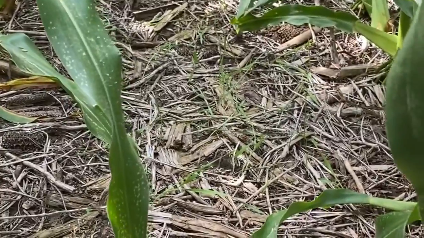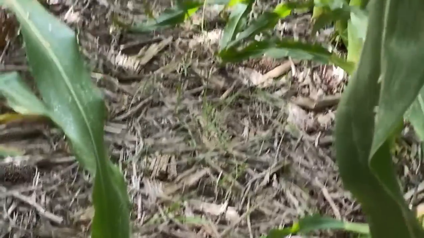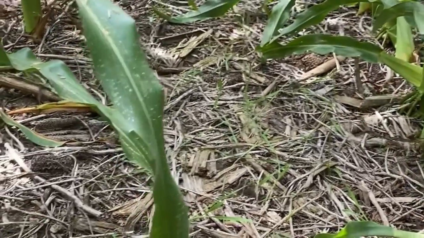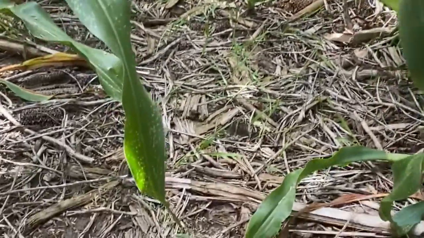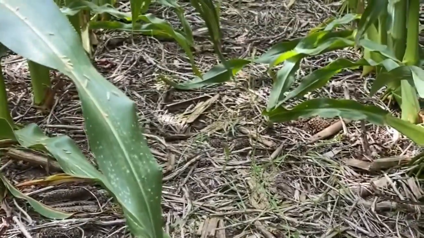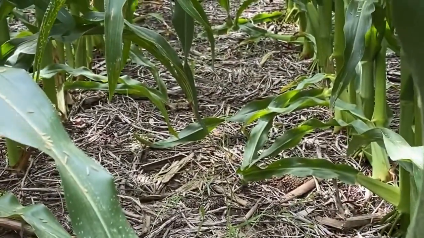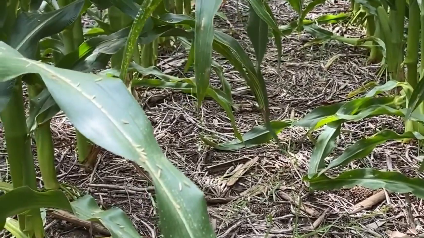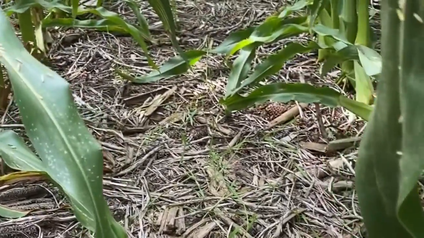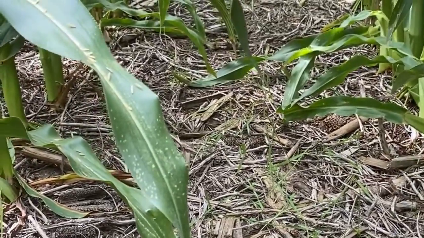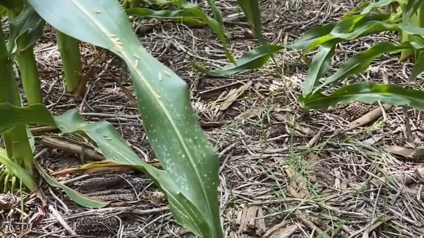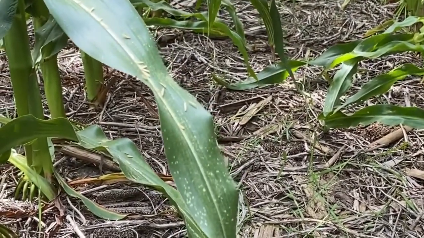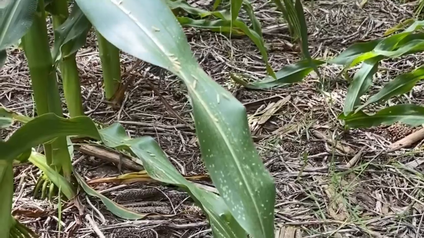Okay, I'm here between 2 corn rows. This is the part where I have planted cereal rye as a cover crop. The purpose of this is basically to look at the effect of these cover crops on the soil compared to the part that's not planted to cover crops.